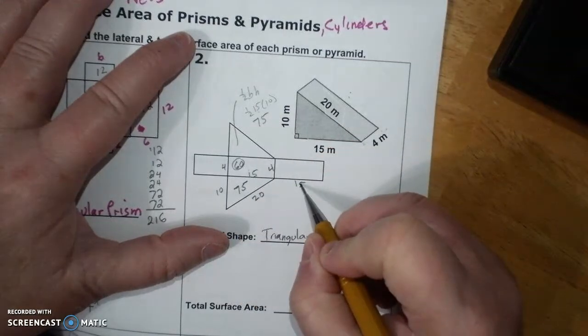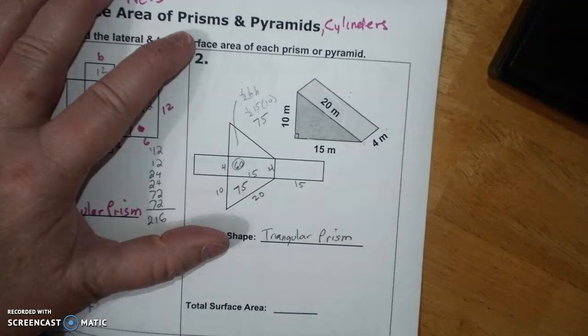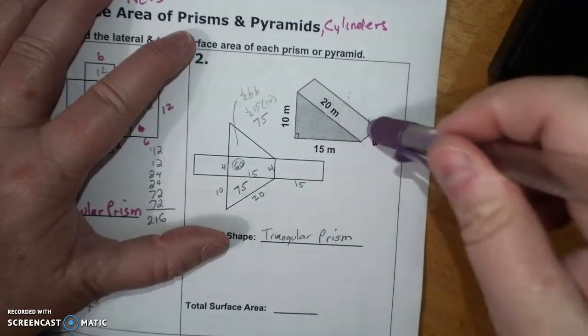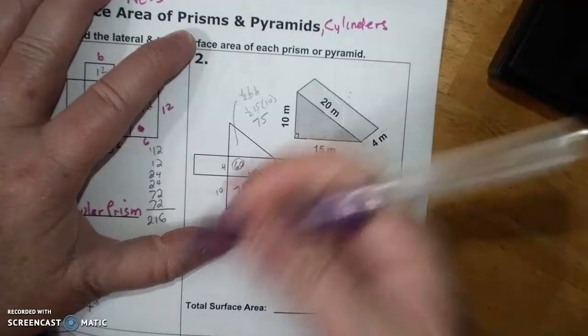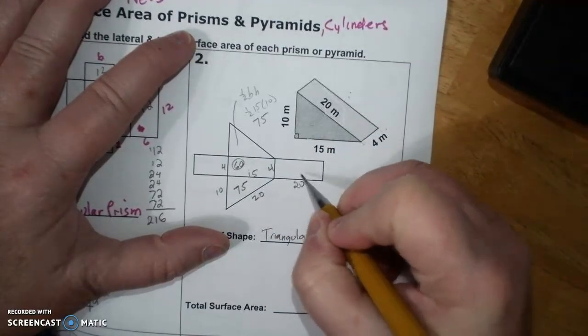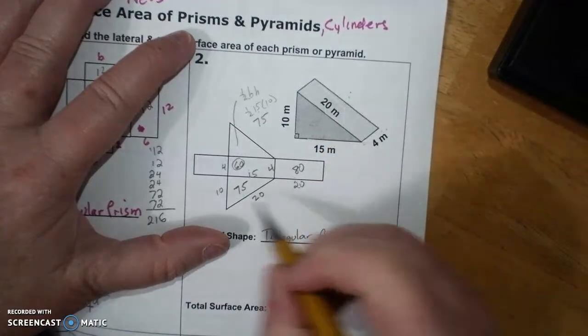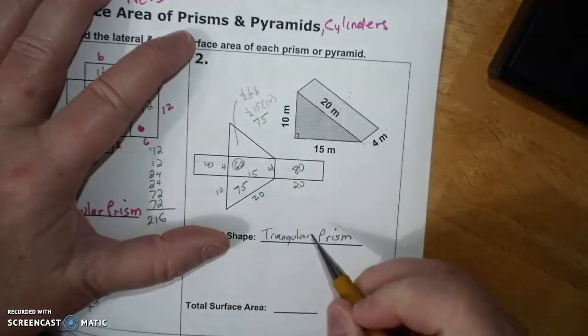And this is 15 times, oh no, I lied. Because when I flip this up, this rectangle right here is a 20 by 4. That's a 20 by 4, which is 80. So this piece right here is a 10 by 4, which is 40.